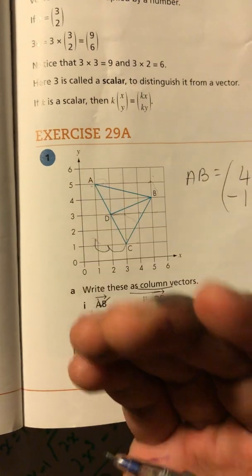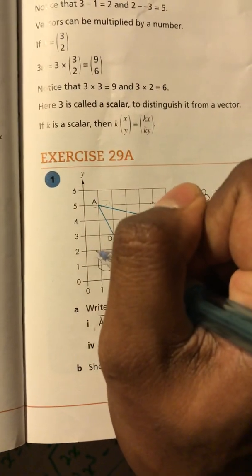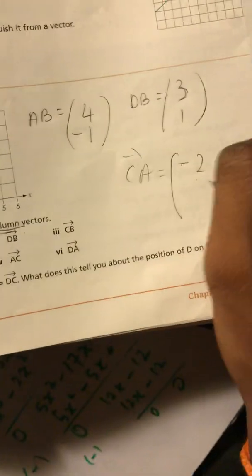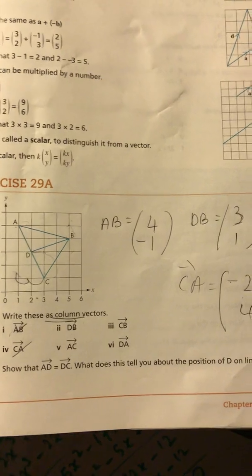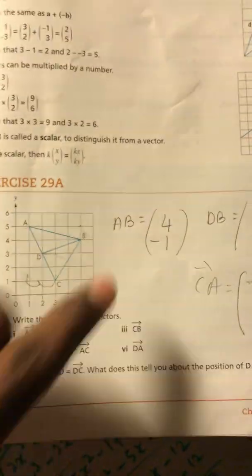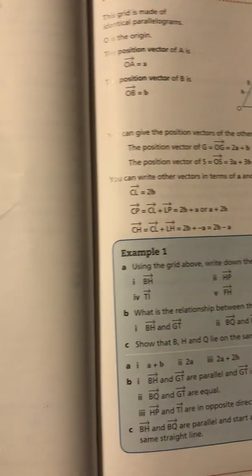Then I'm going up. Up means positive. So 1, 2, 3, 4. So it's 4. This is how we express vectors from the diagram directly as column vectors. I repeat again. Matrix form is known as column vector. So that's pretty much about vectors.